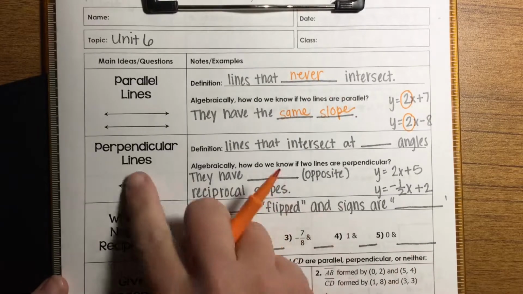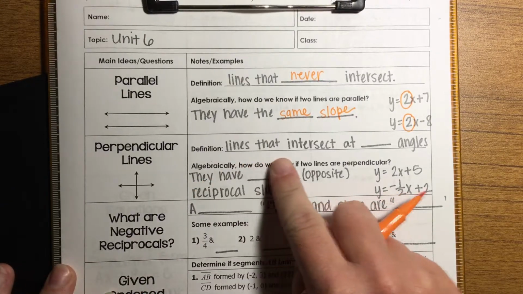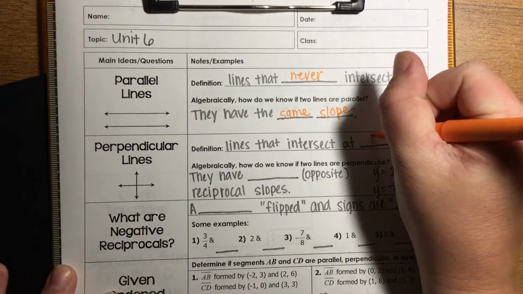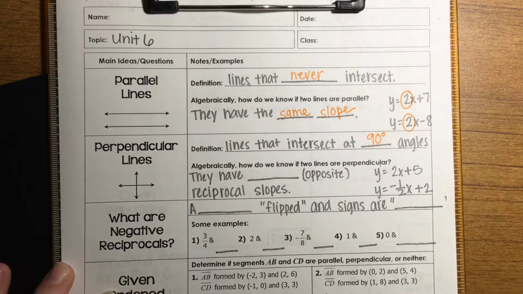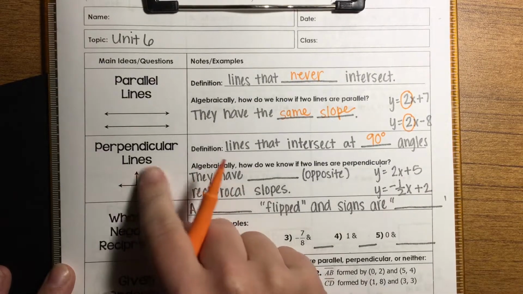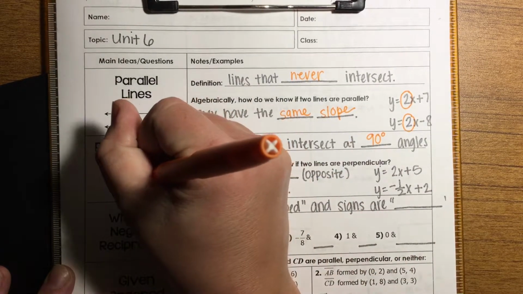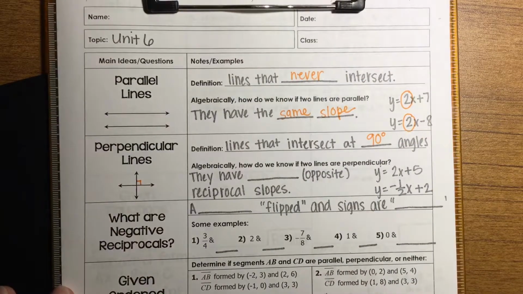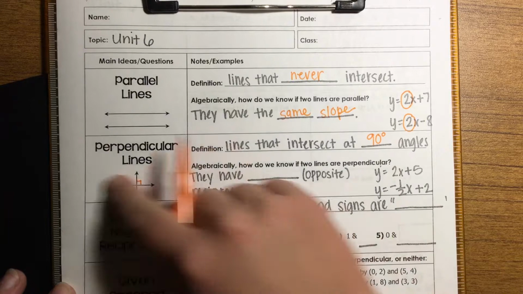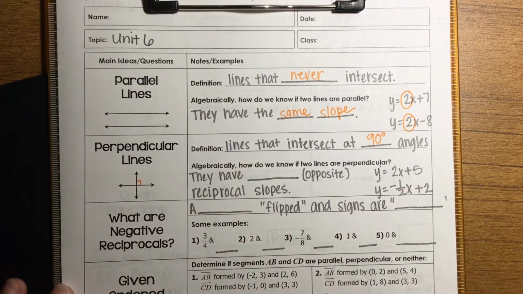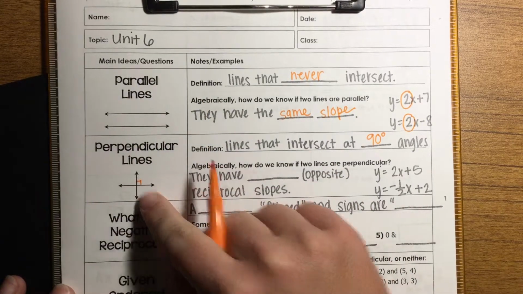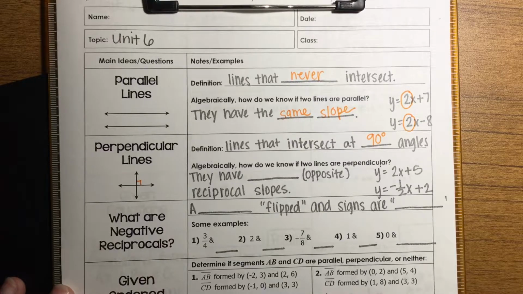Lines that are perpendicular are lines that intersect at 90-degree angles. If you look at this example right here, I could draw my little square to show that that is a 90-degree angle. Those two lines will perfectly cross each other, and it'll give us a 90-degree angle when they cross.